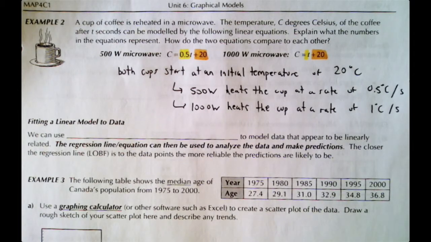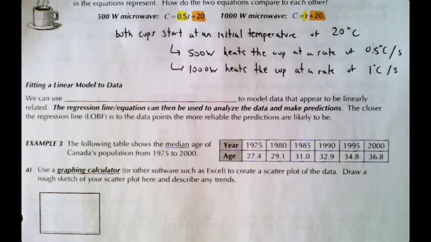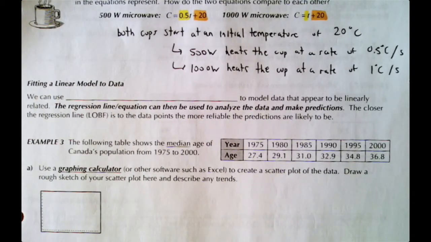All right, so that's it for linear models. The second part is going to be about linear regression, and that's where you take a line and you fit it to data, and we've done this in previous units, specifically in your assignment when you drew your line of best fit. So that's what linear regression is. It's drawing a line of best fit.